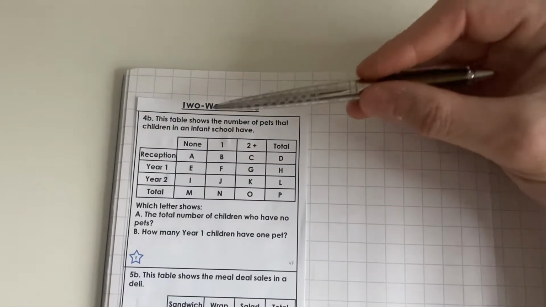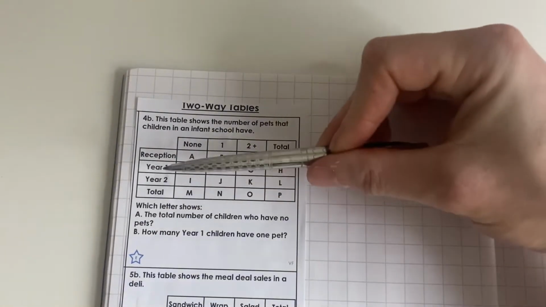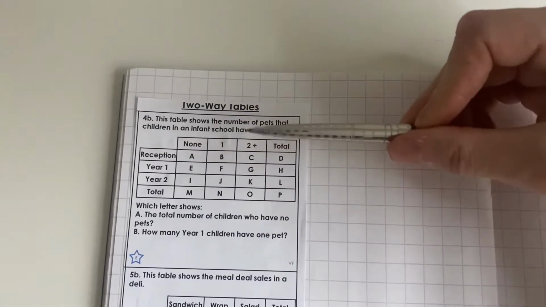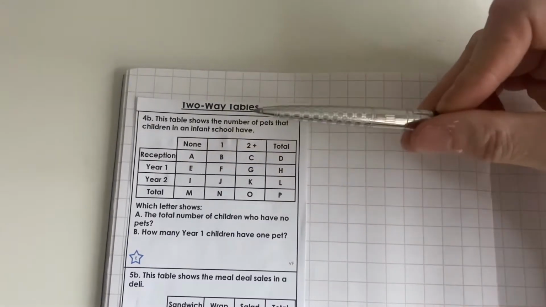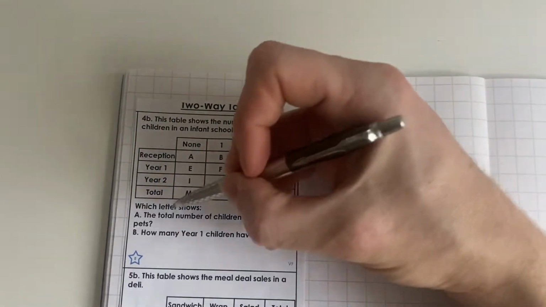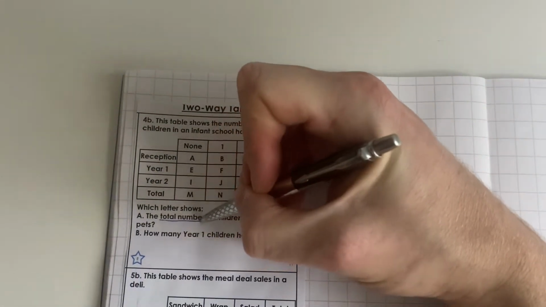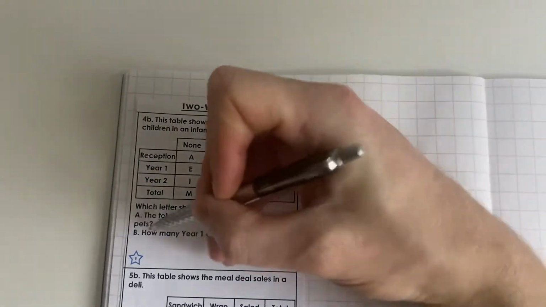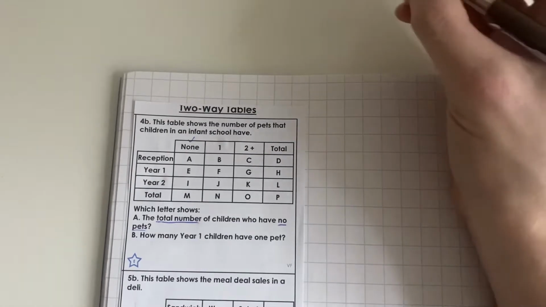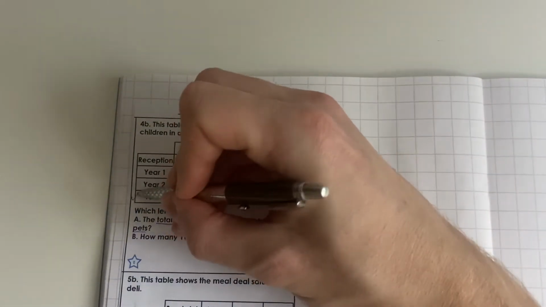So what it's asking us to do is read it by working out, okay, where would we go? Which letter represents the answer that we would be looking for? So we've got to look at the key part of the question. What are the key words? The total number who have no pets. So we're looking at this column here because that's the one that represents no pets. And we're looking for the total, so this one here.